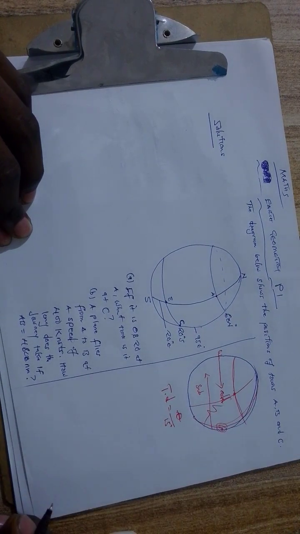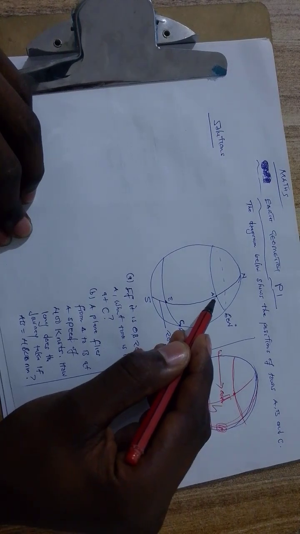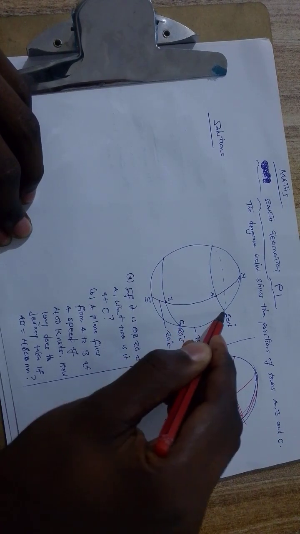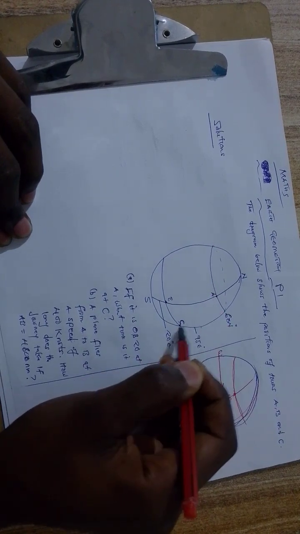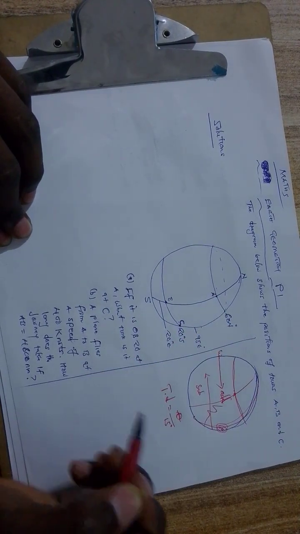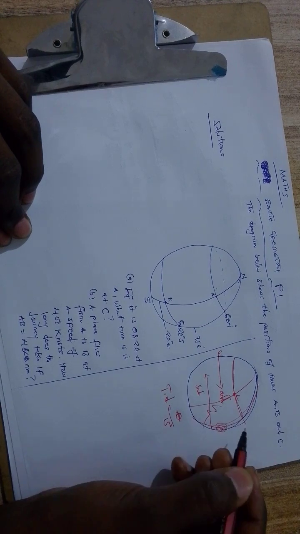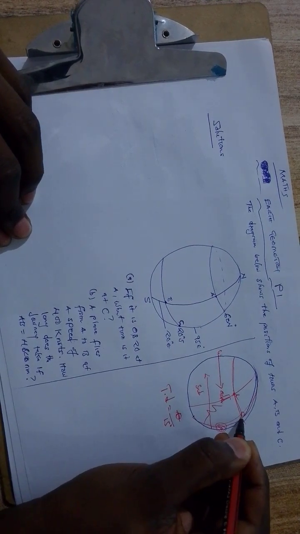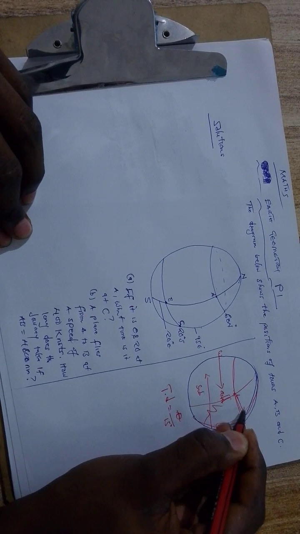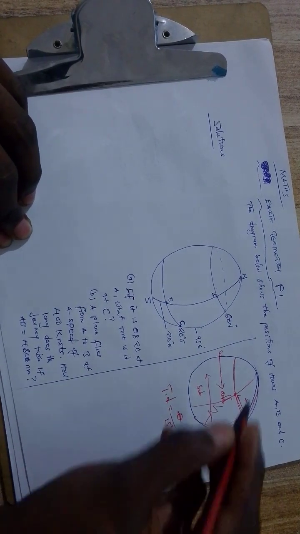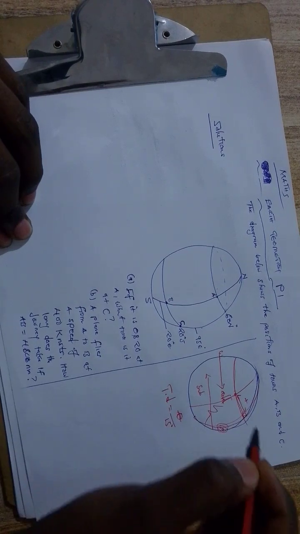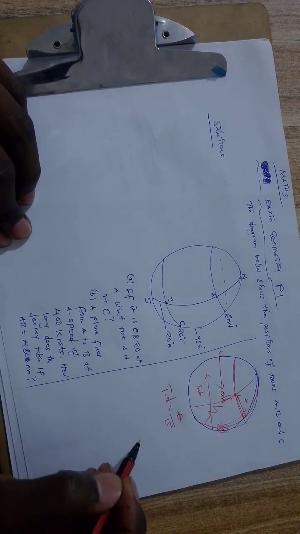So if we have A, we have C, and moving from A to C, we are going toward east. So we need to add the time difference. If you're moving in latitude, the difference comes from longitude.